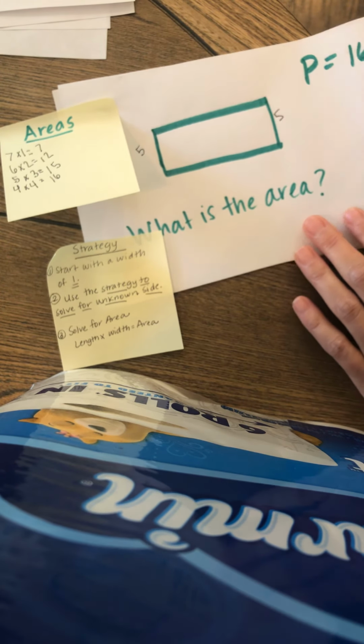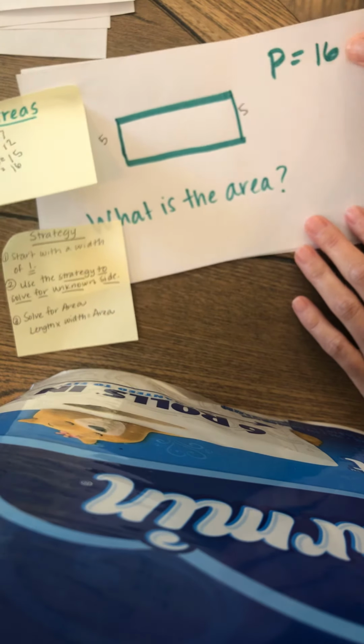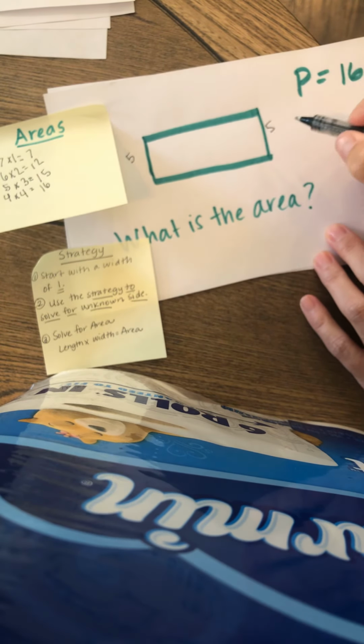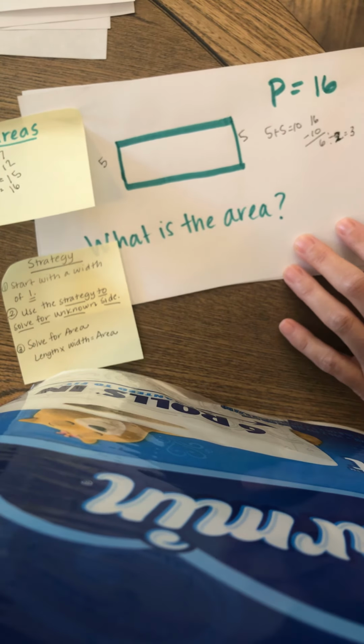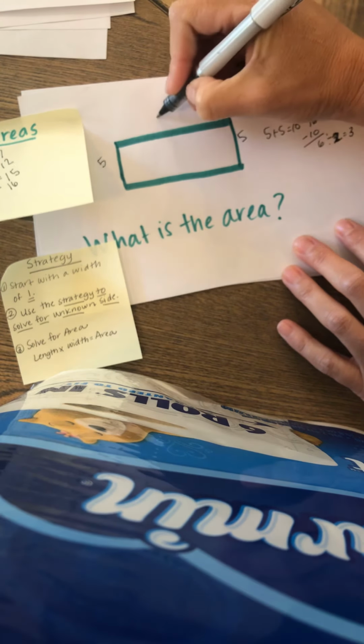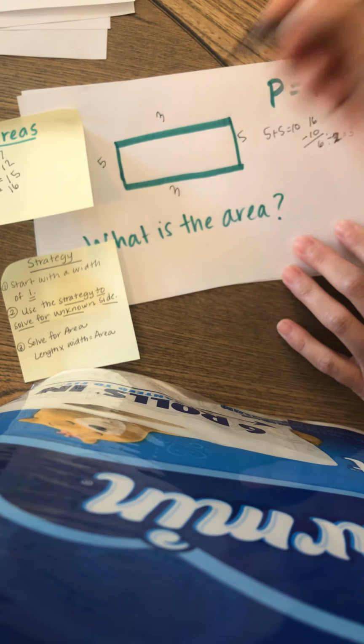So now we've got to solve for an unknown side. So that means we're going to do 5 plus 5 is 10. 16 minus 10 is 6. 6 divided by 2, because we have 2 sides, is 3. So that means that the top is 3 and the bottom is 3.